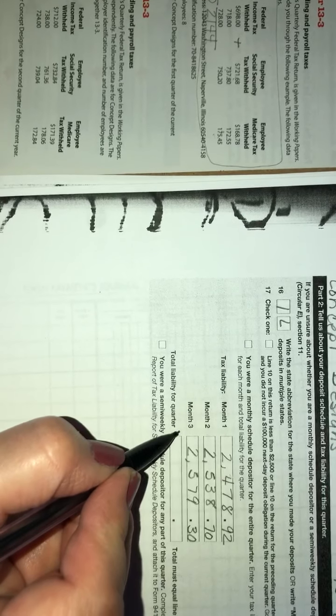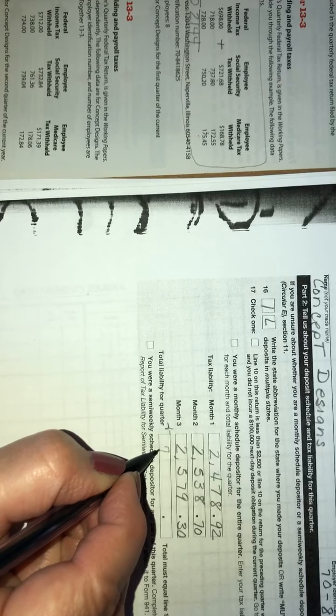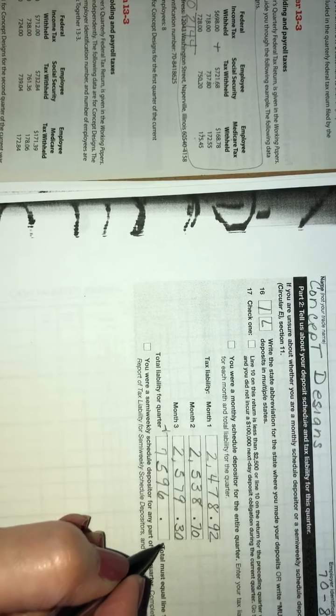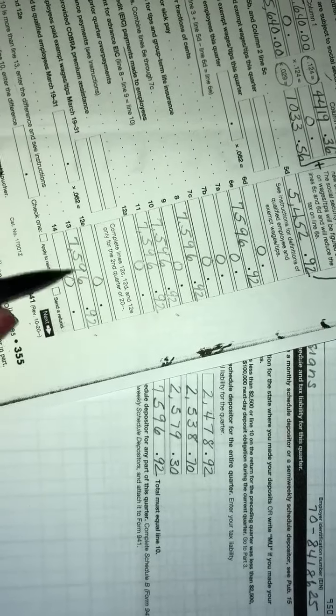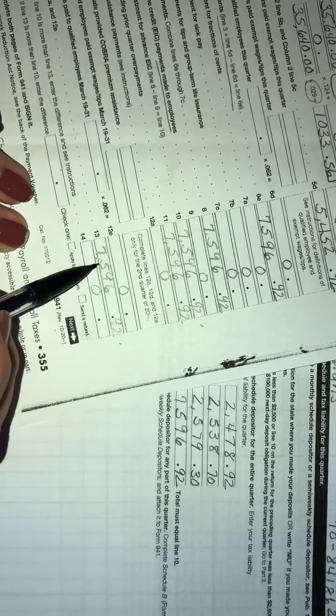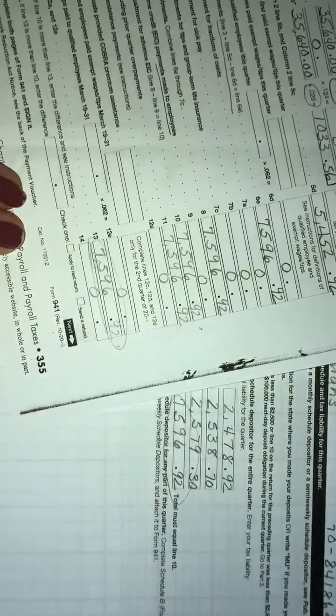Total liability for the quarter, I'm going to add this all together, and I end up with $7,596.92. Okay, keep that number in mind. $7,596.92. Come over to this page right here. Okay, 7,596.92. Same number. Okay, they equal.